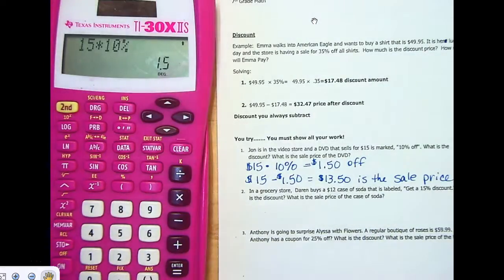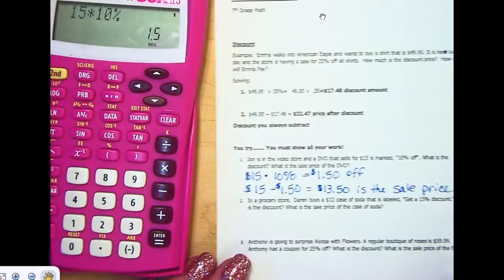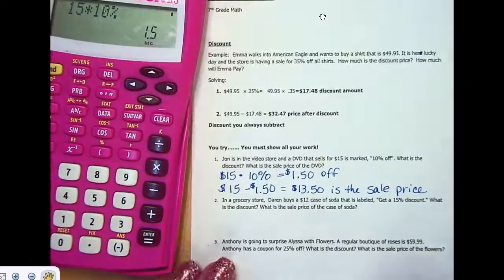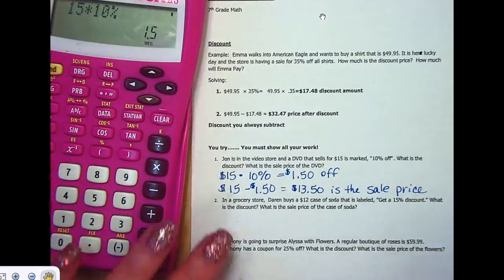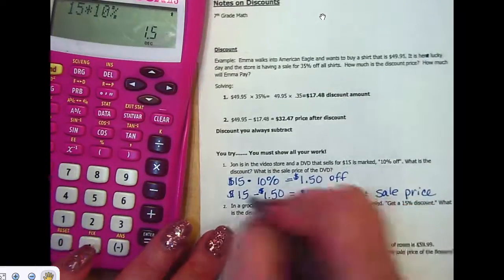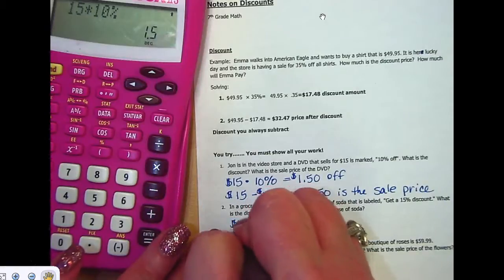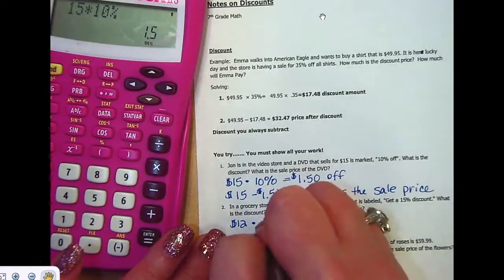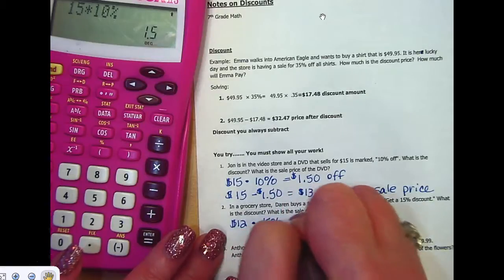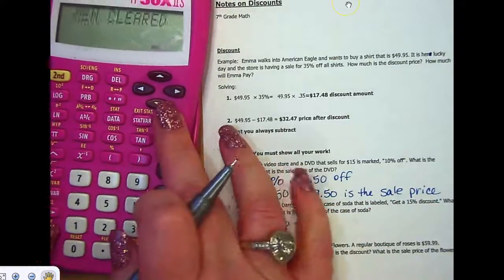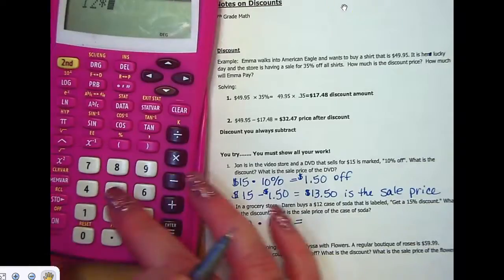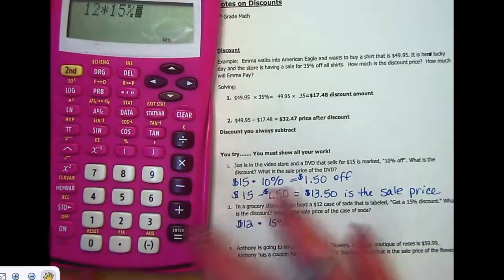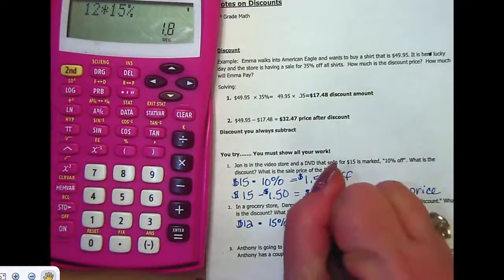All right, let's look at 2. At the grocery store, Darren buys a $12 case of soda that is labeled "Get a 15% discount." What is the discount? What is the sale price of the case of soda? So it's $12, and we're going to multiply that by 15%. $12 times 15%, and that's $1.80.